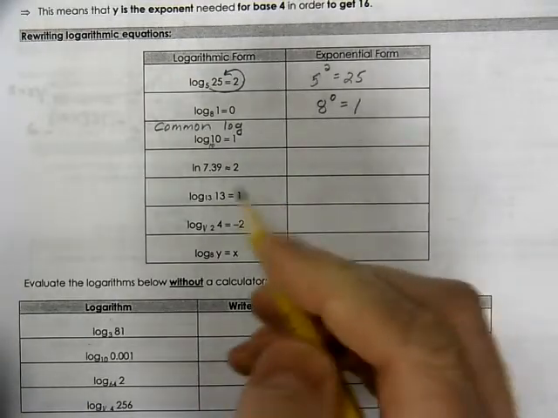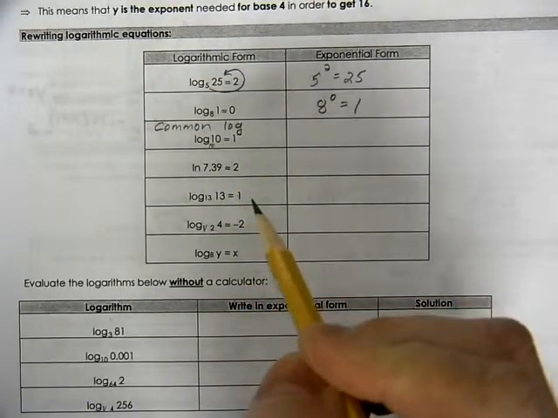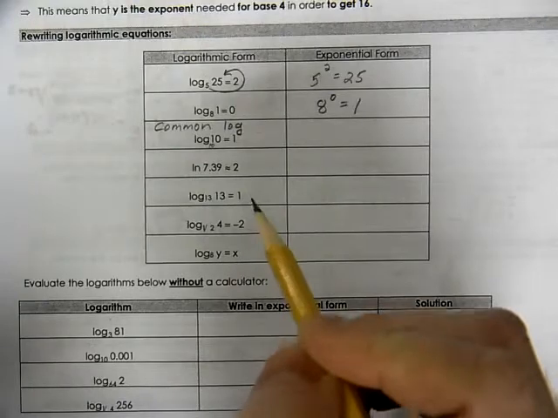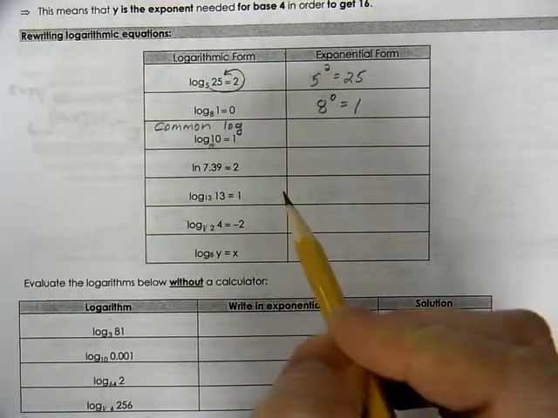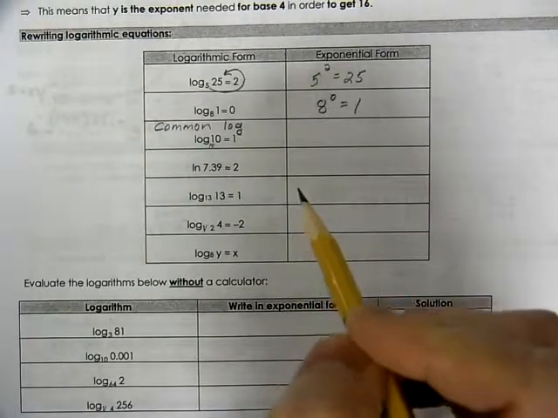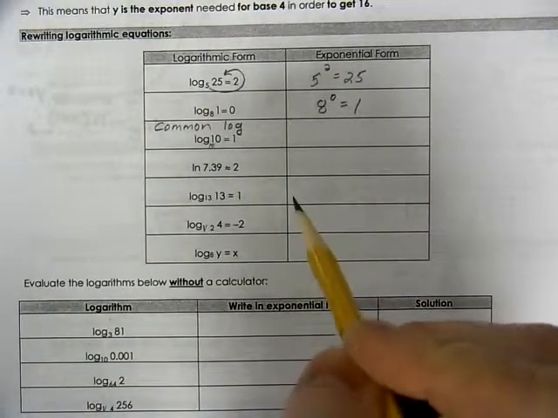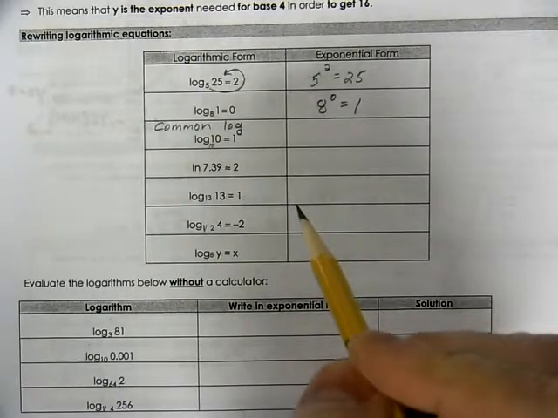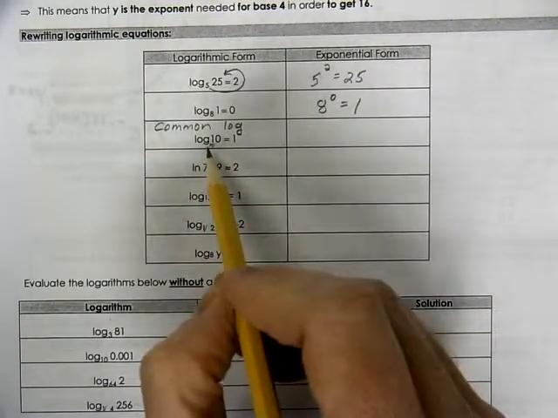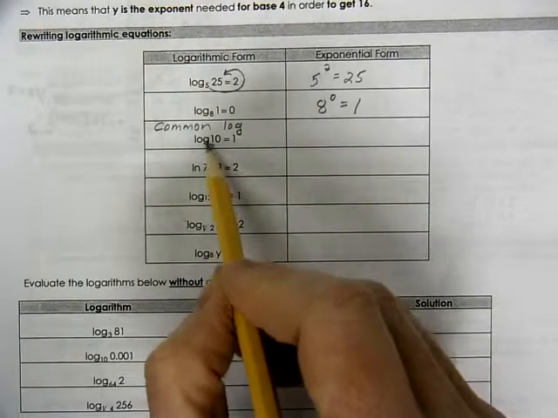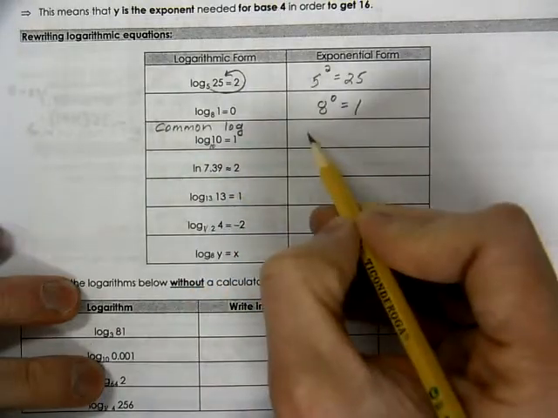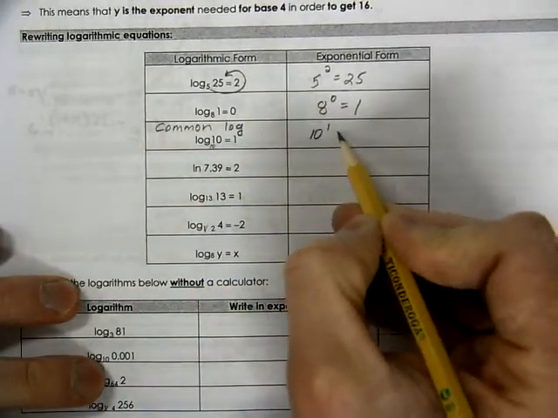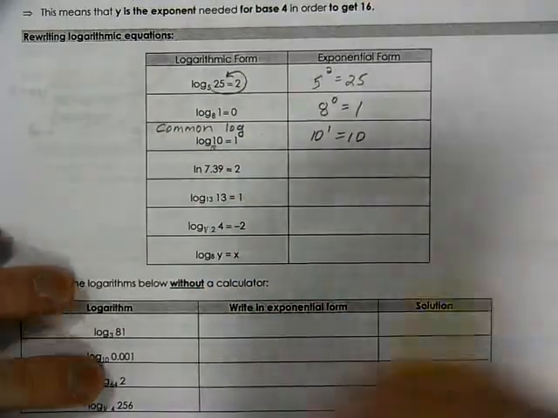Just like if you have a number and it doesn't have an exponent, we know that that means 1. Or if it doesn't have a denominator, we know the denominator is 1. The square root has an index. That index is a 2. We don't typically write the 2 for a square root. Just like for a common log, we don't need to write the 10. The 10's the automatic. But now we would start out with 10 to the first power equals 10.